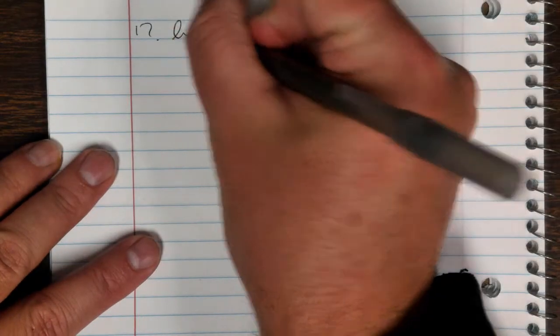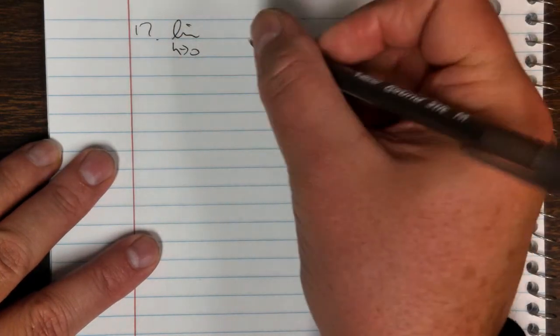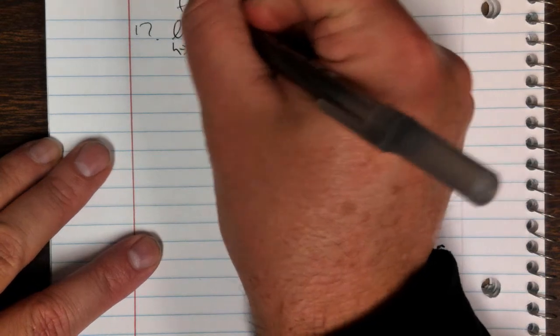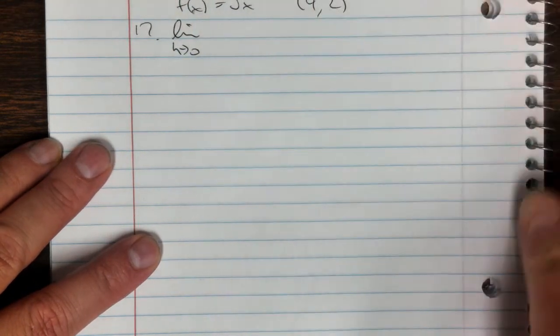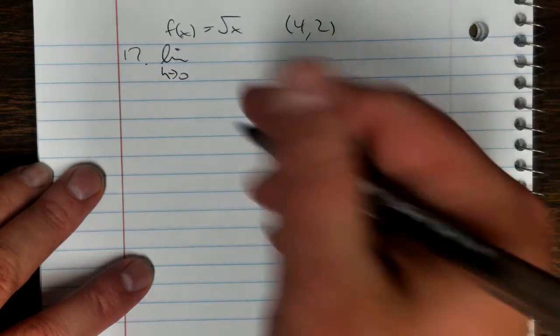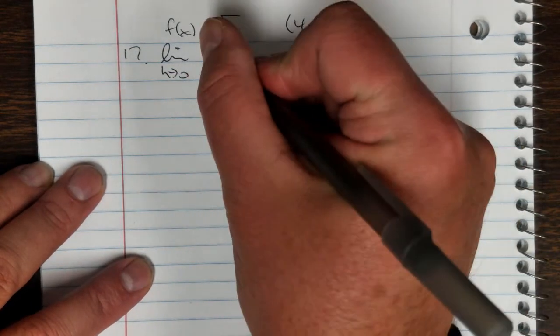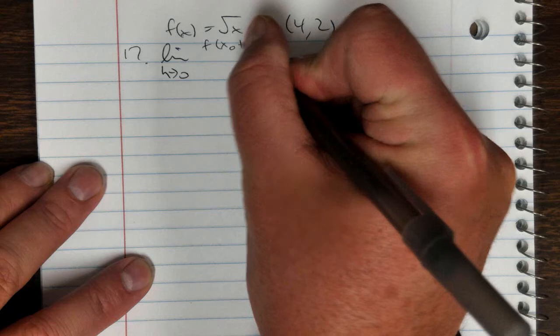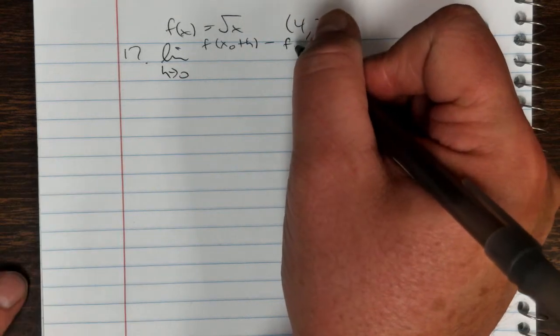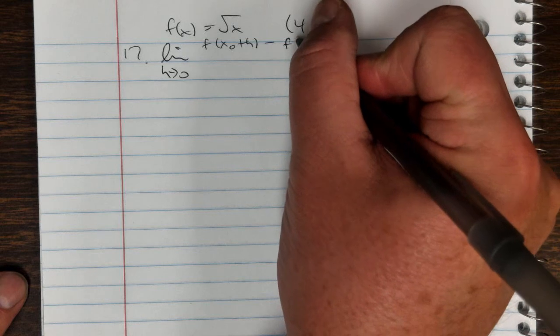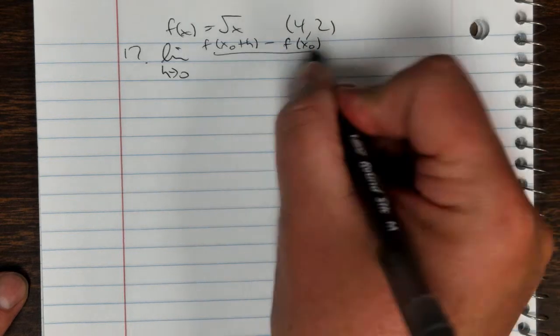On this one we have the limit as h approaches 0. F of x equals square root of x, and our ordered pair is 4 comma 2. So we do our limit as h approaches 0 of f of x0 plus h minus f of x0 all over h.